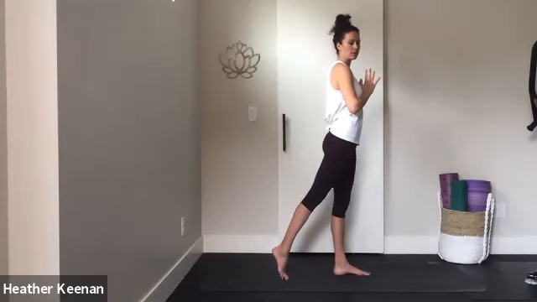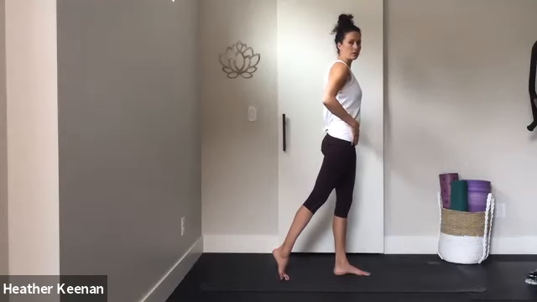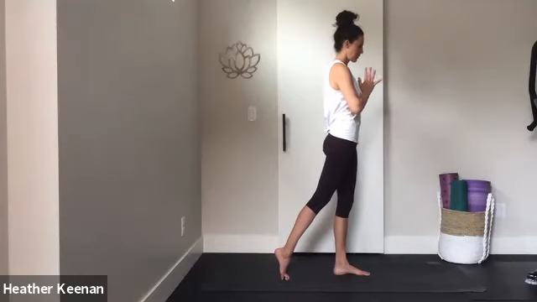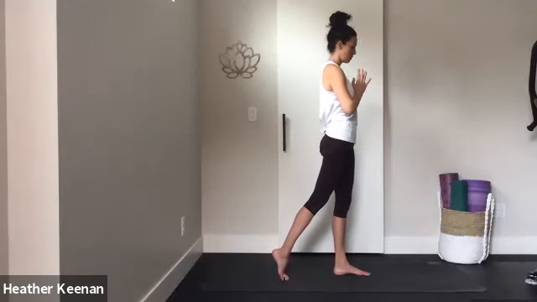Our right foot, we're just going to step it back behind us. Trying to keep this leg extended and engaged. So both legs are strong here. And as always, our core is engaged. So lower belly drawing in and up. So in our balance, it helps to find a spot to focus on. I like to look at a spot just kind of right off the tip of my nose on the floor.